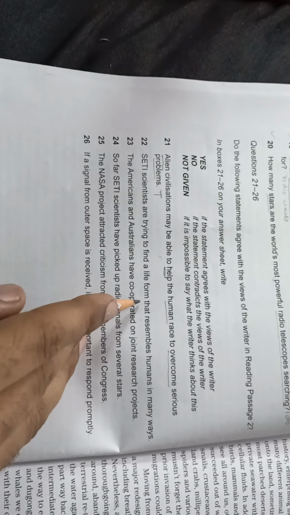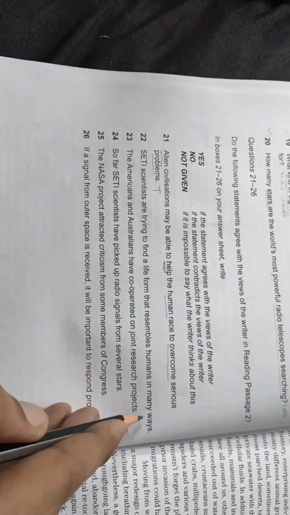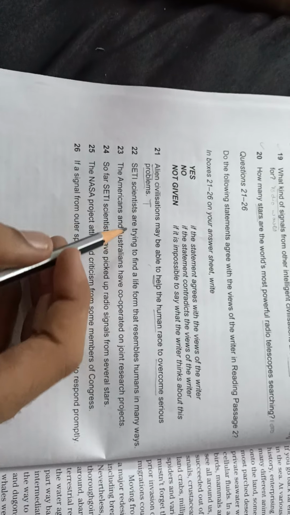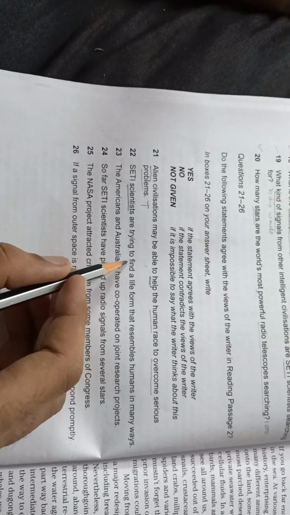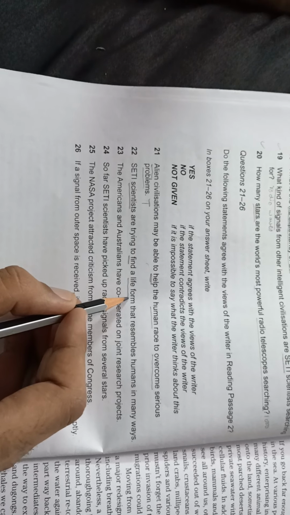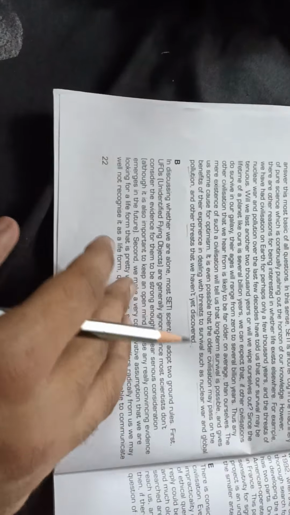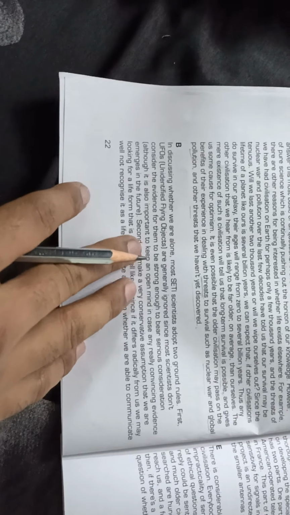The second question is: SETI scientists are trying to find a life form that resembles humans in many ways. So scientists find a life form that resembles humans. Because the answer to the first was at the end of paragraph A, the answer to the second question must be in paragraph B. Just look at this.